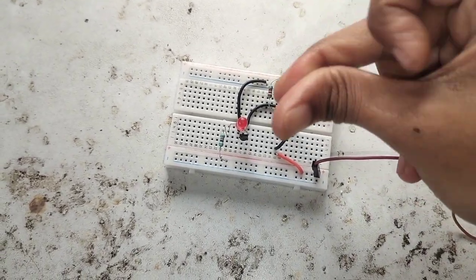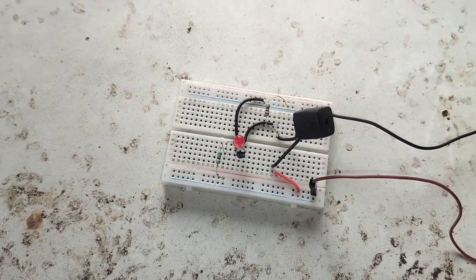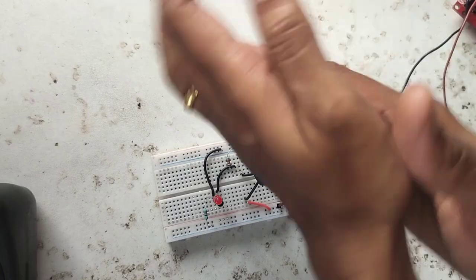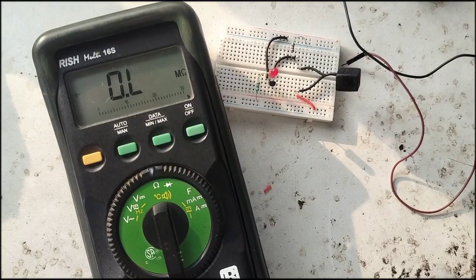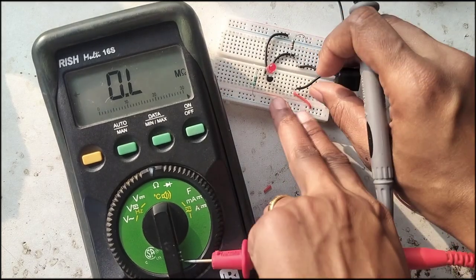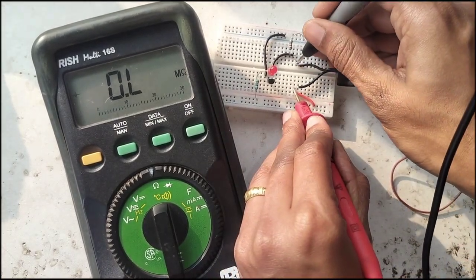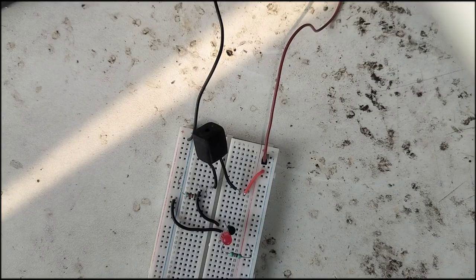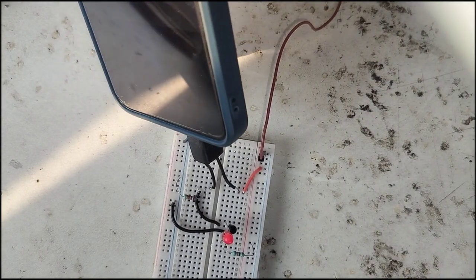Now the thing is, if you want to turn your circuit on and off, it can be done by using this circuit, and you have to use a relay over here. Now I'll show what the resistance across the mic is. Just connect two probes of the multimeter to the mic. You will see 1.5k is the resistance, and this is how the circuit will work.